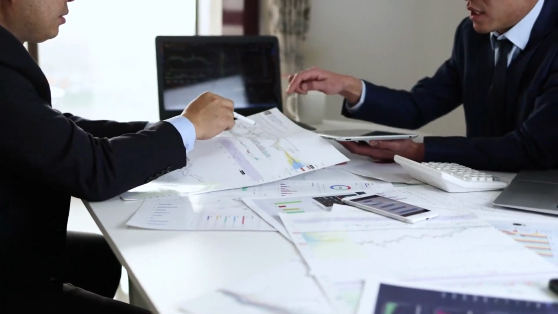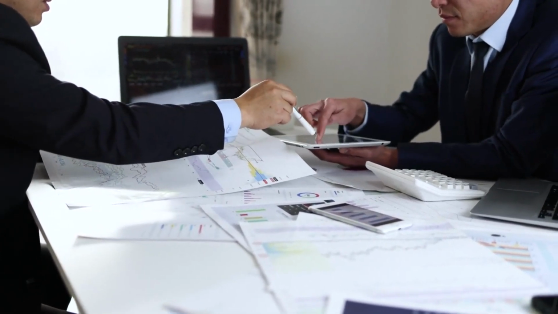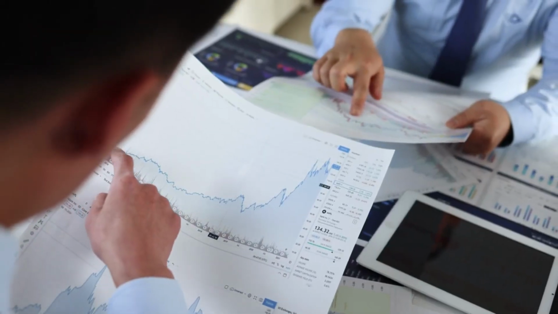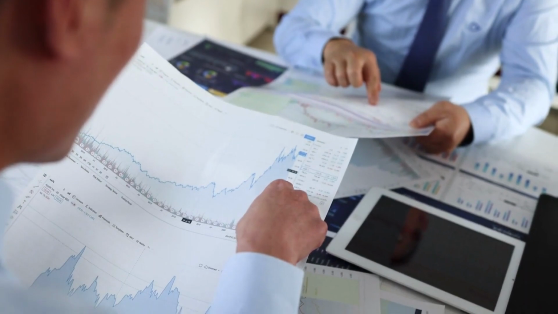Risk analysis. Identify potential risks and challenges your business may face: competition, regulatory changes, economic downturns. Develop contingency plans to mitigate these risks and outline risk management strategies.